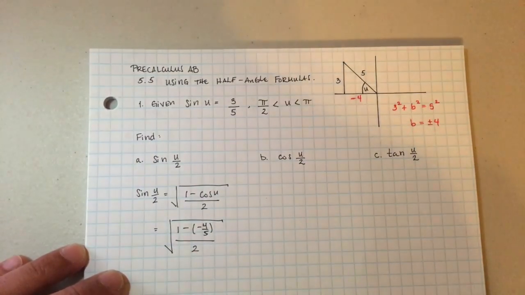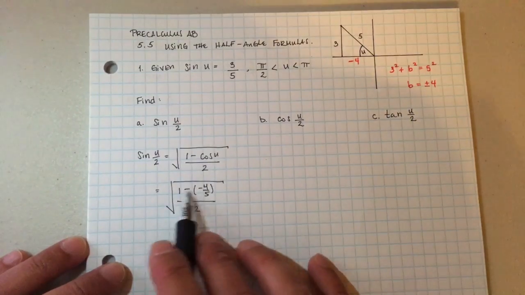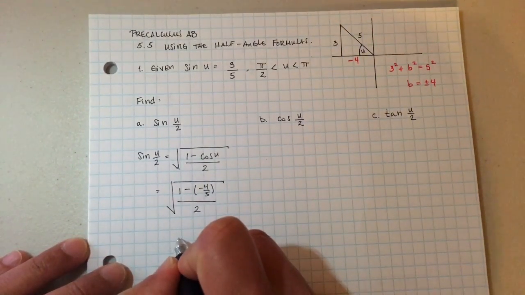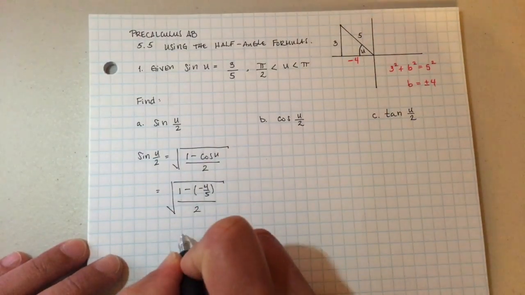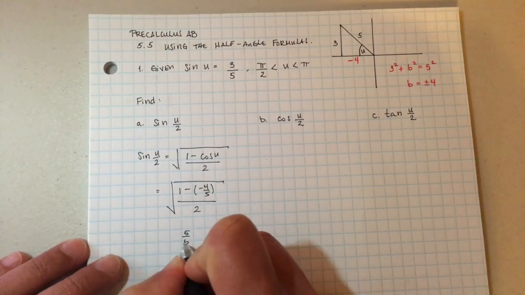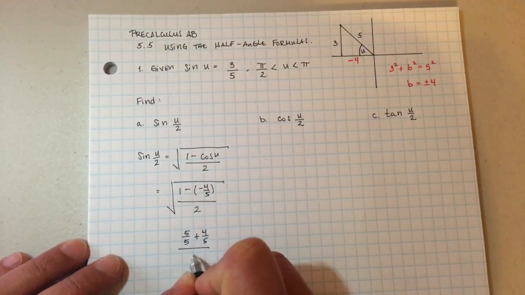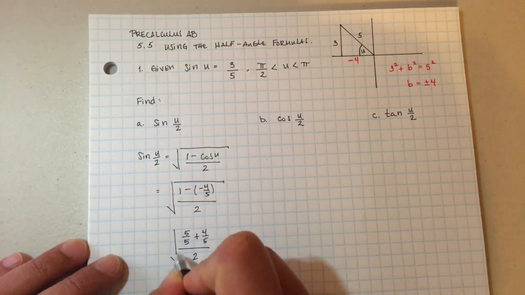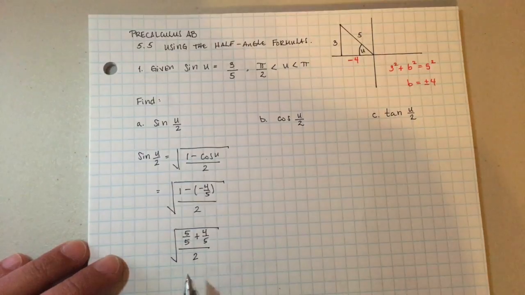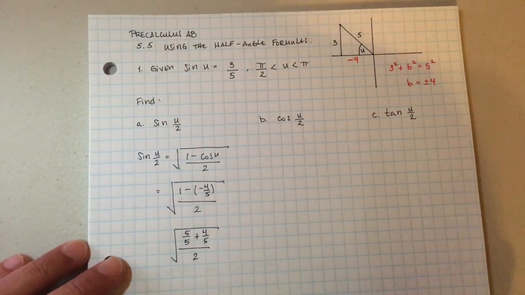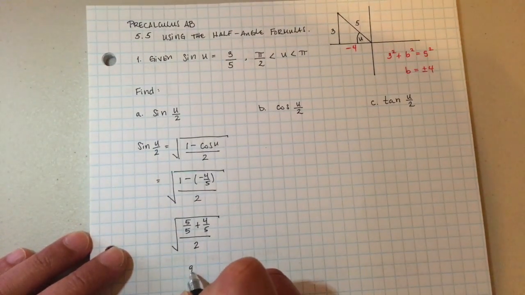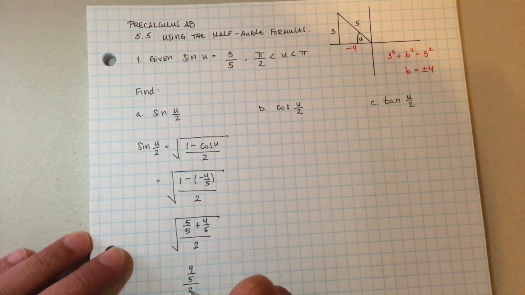And then now we'll just go ahead and do our math. Negative times negative is a positive. So we're going to have 1 plus 4/5, or 5/5 plus 4/5 on the top. On the bottom, we still have the 2. Make sure the square root goes both to the top and the bottom. And this is going to give me 9/5 over 2.